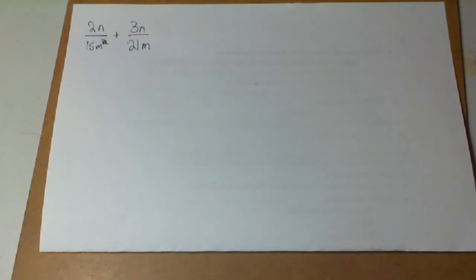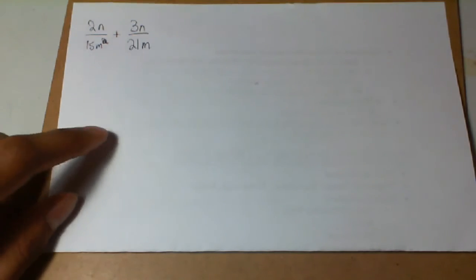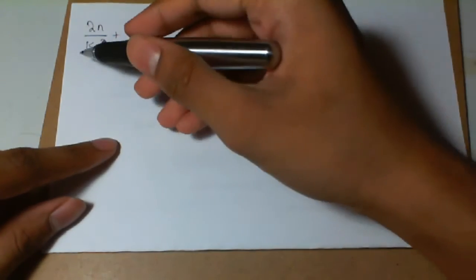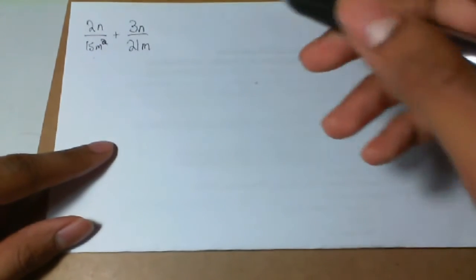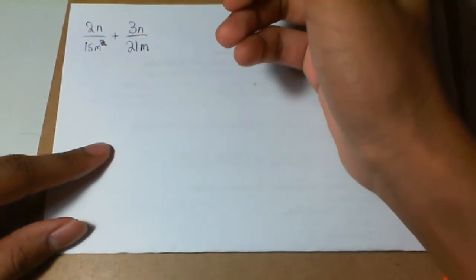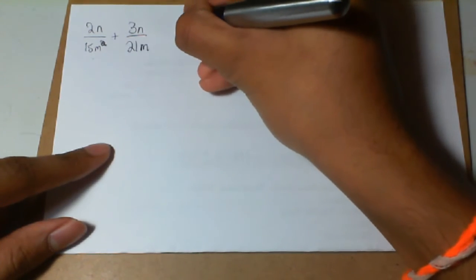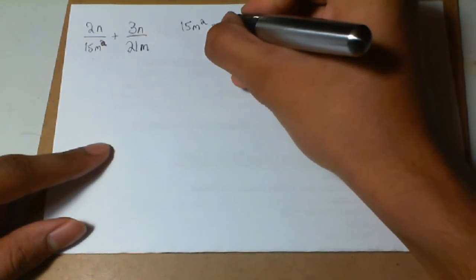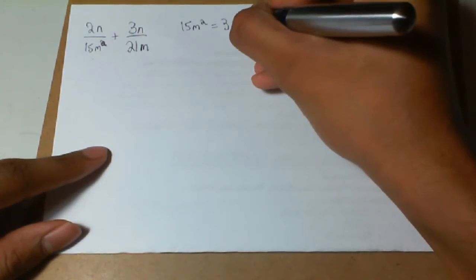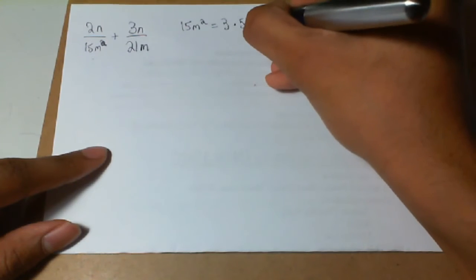Okay, so now we're going to deal with unlike denominators. Let's just jump straight into it because we're going to have to do a lot. First of all, notice that it's unlike denominators, right? Now we're going to have to find the prime factorization of both of these denominators, just like we did with normal fractions. So for 15m squared, the prime factorization would be 3 times 5 times m times m.